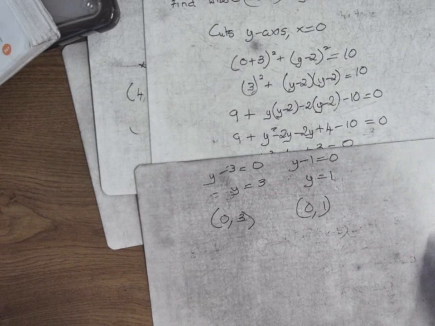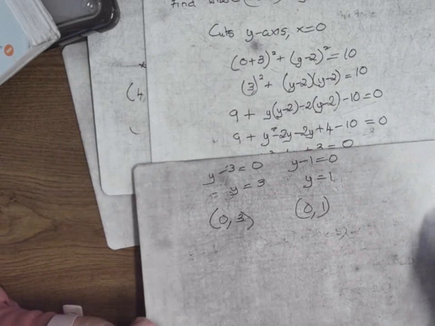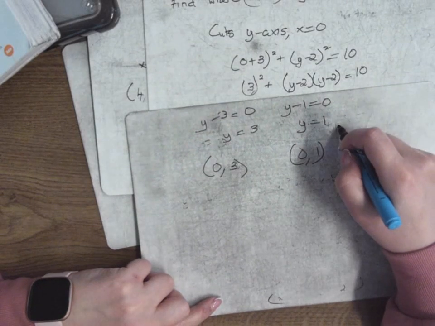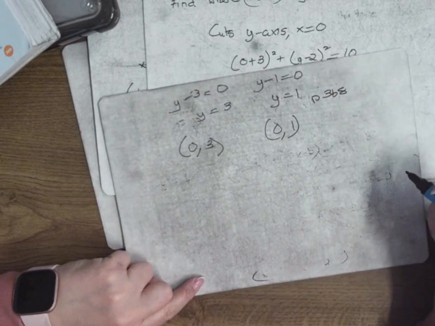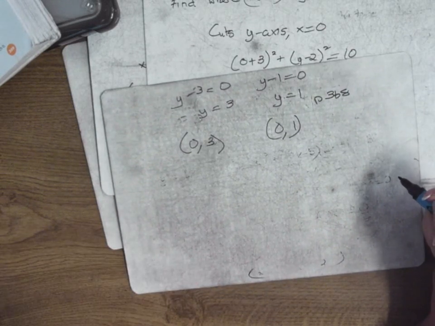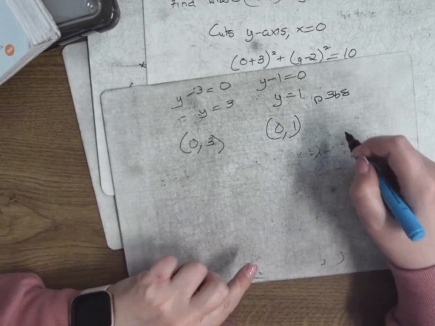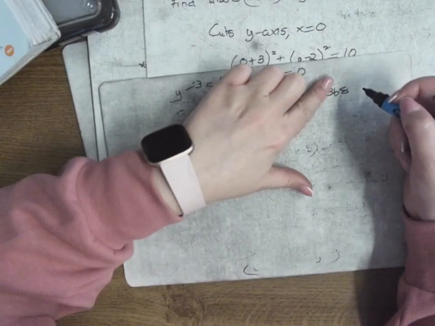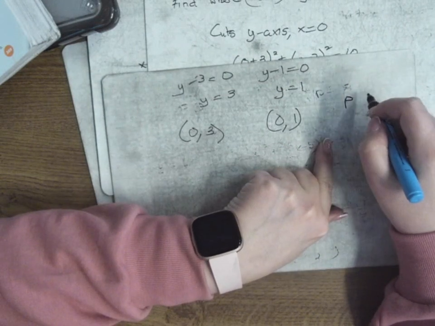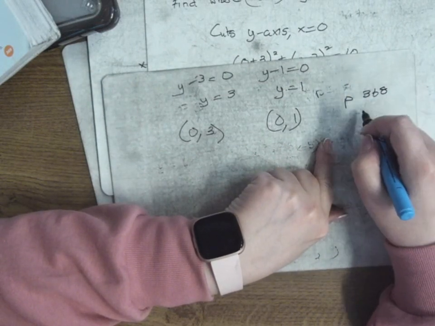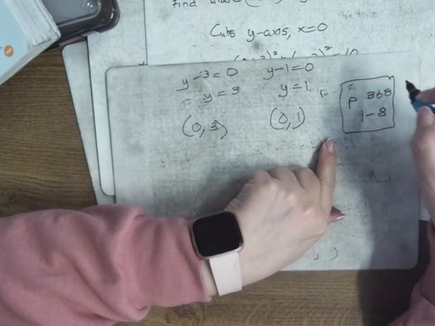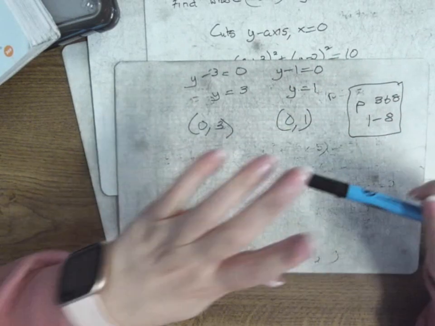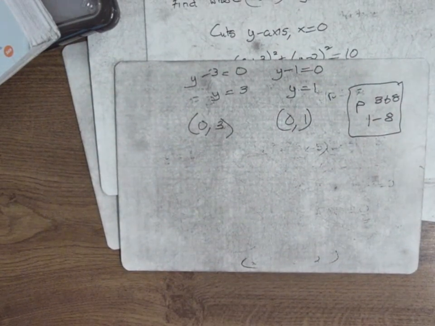I'll give you a couple of these to try for homework. So page 368, let's do them all, 1 to 8, and I'll iron out any problems on Friday. And I'd also have to say something. I won't record once I've seen it.